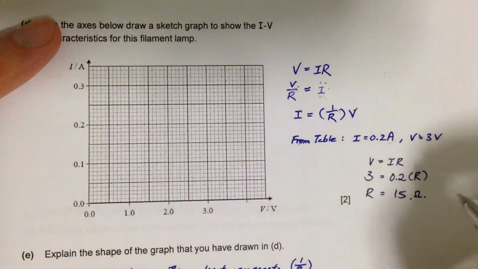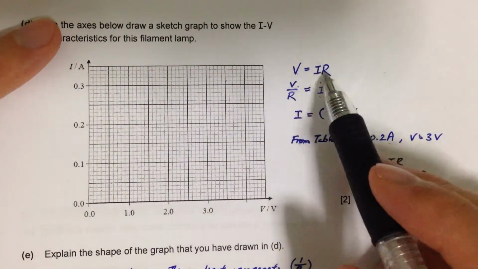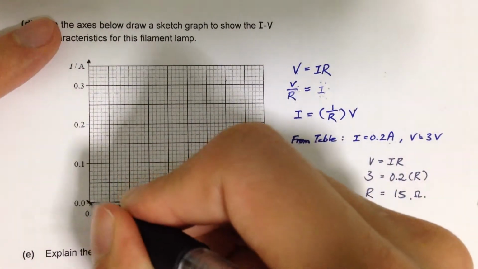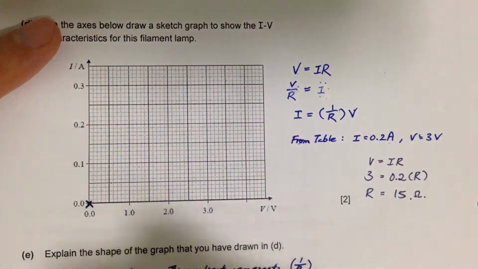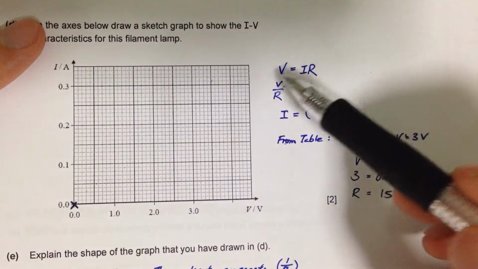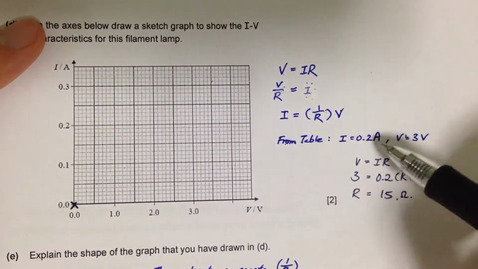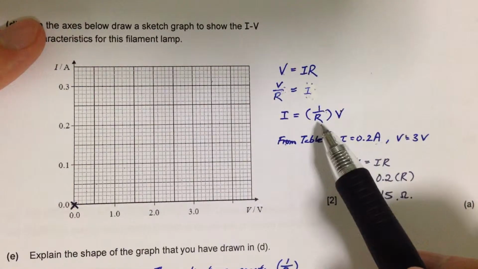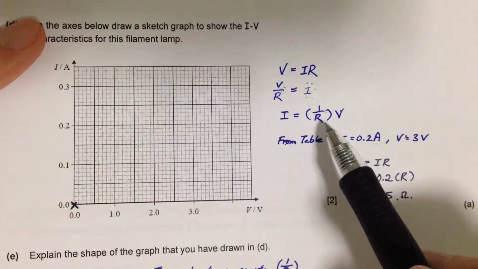Okay, that's your resistance. So down here, actually a simple way is that you know that when V is 0, I is 0, correct? Because if you don't have potential difference, you won't have current. So you know that first point, 0, 0. Second point, you can use this reading here. So actually, you don't even need to work out any formula. You just need to know that it's 0, 0 to, do you need? Let me think.